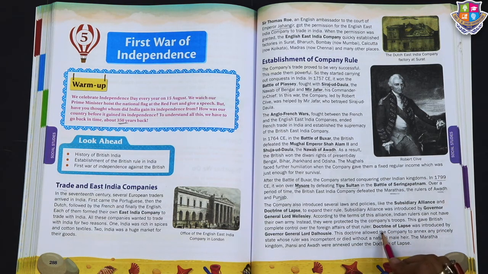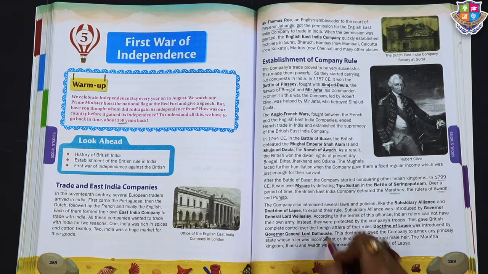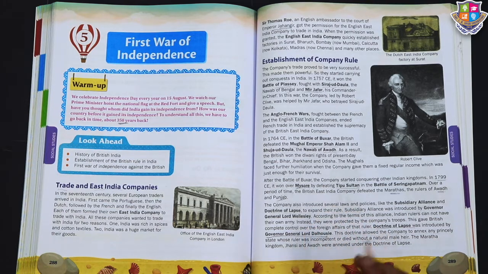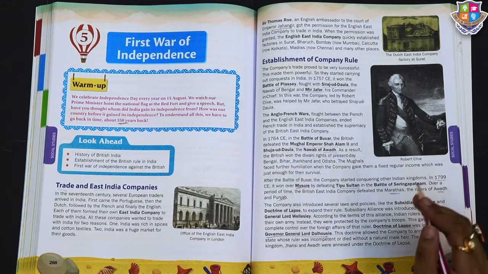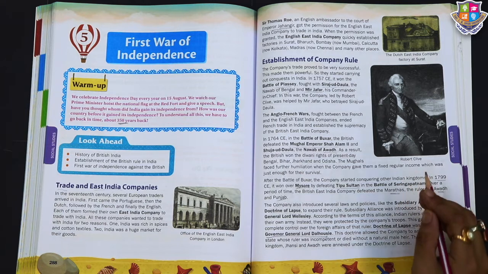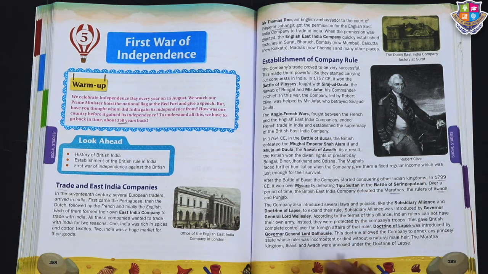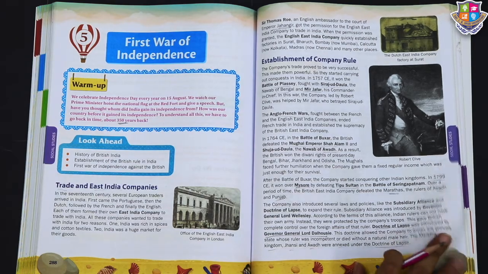So according to this doctrine, they would take over the states of those rulers who had died without any male children.